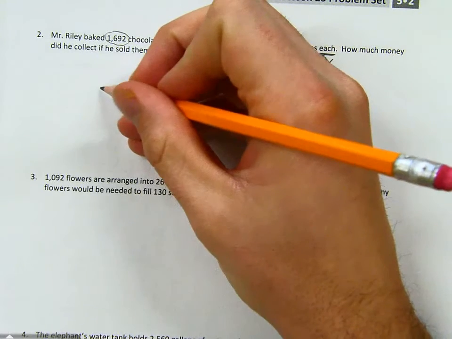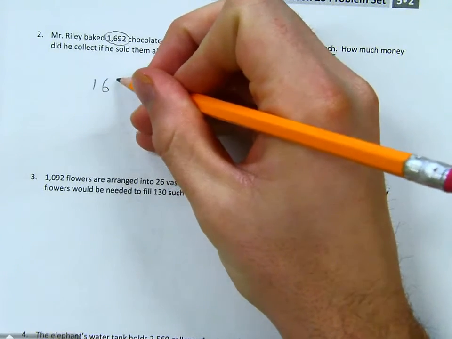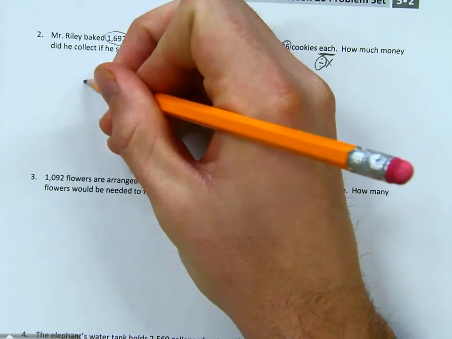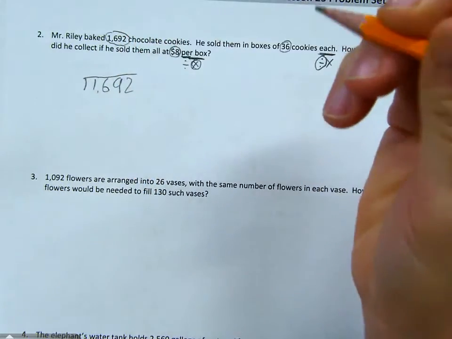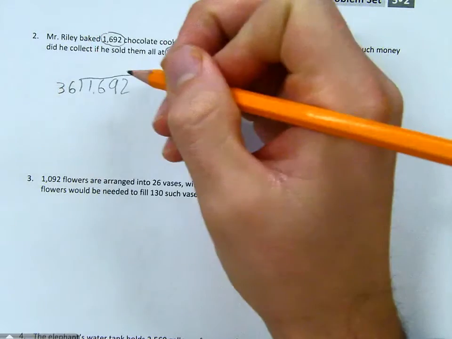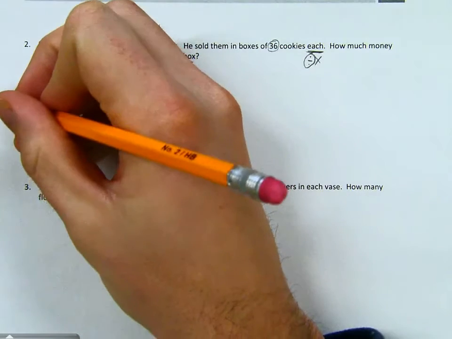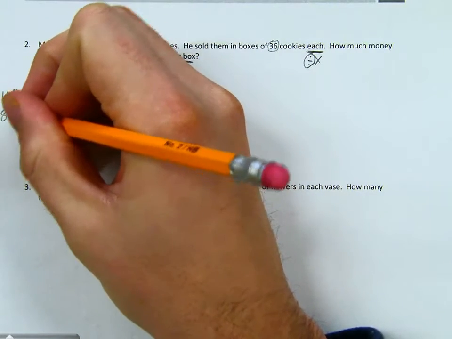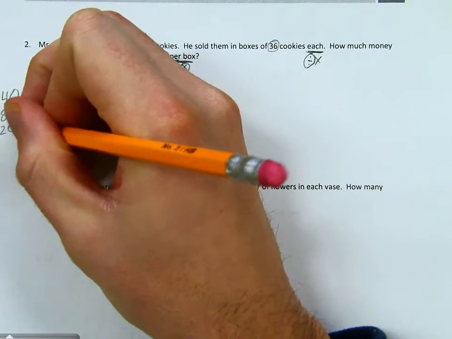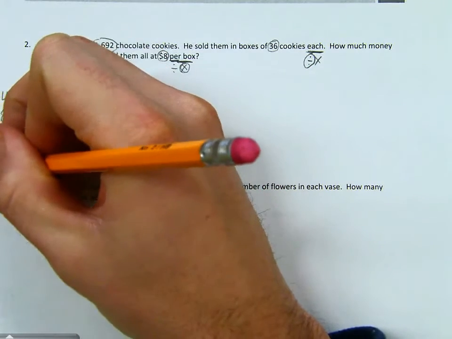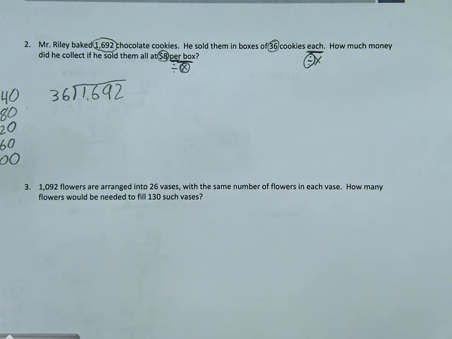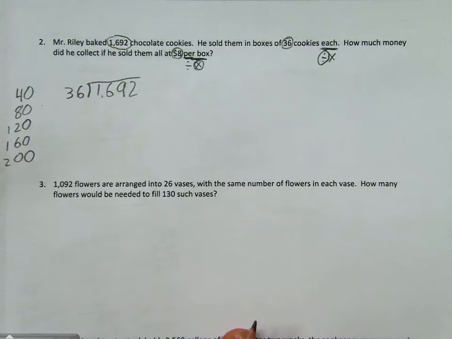So we're going to divide 1,692 by 36. And 36 is pretty close to 40. So I'm going to skip count by 40s here on the side. 40, 80, 120, 160, 200. And I'll stop there for now. If I need more than that, then I can always continue. Oh, let me get that on the page there. I can continue with my skip counting, but we'll see if that works for now.